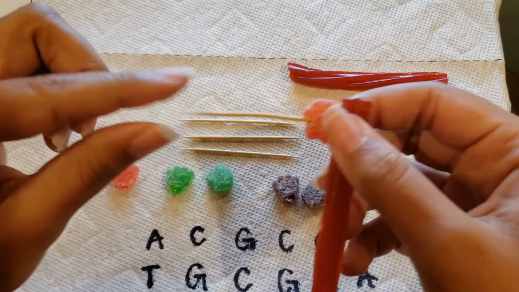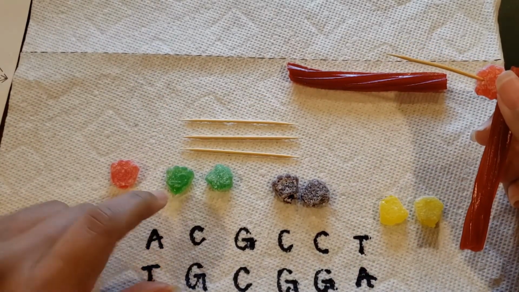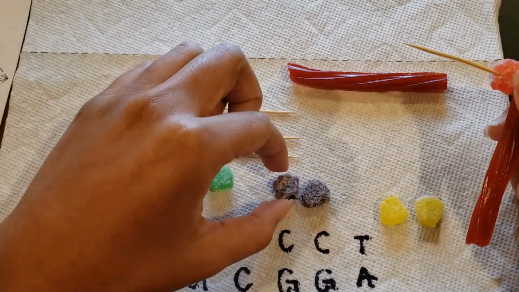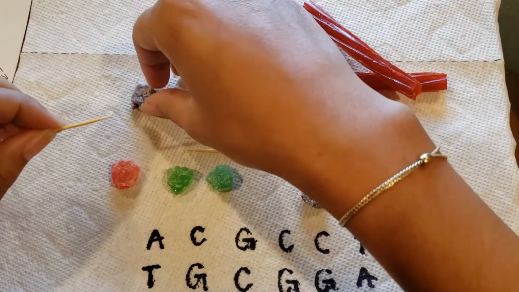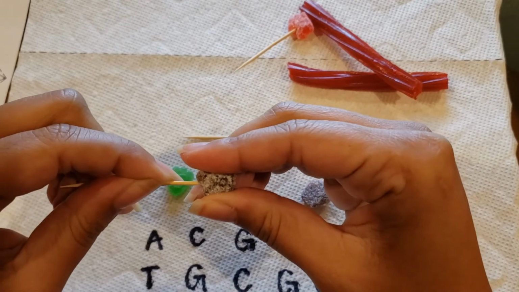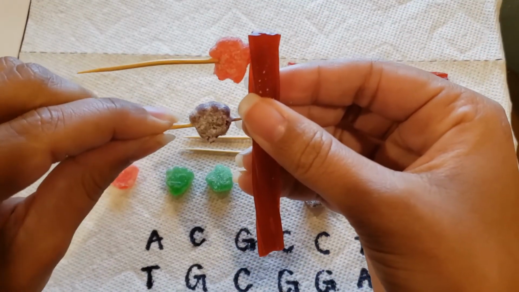Now, we're going to make our next nucleotide base, which is a C. We chose purple to represent our C's. So once again, we're going to puncture the C and attach that to our licorice.